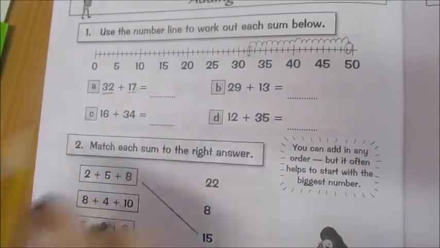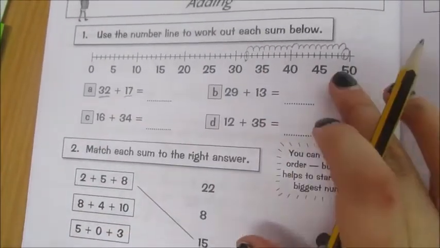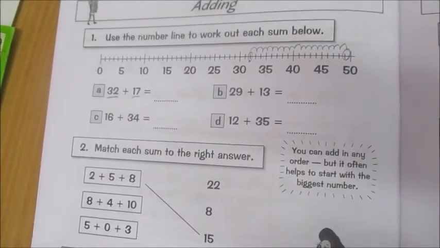Okay, I'm not going to do it. I want to see if you can find the answer for me. And that's how you're going to work out the other questions.